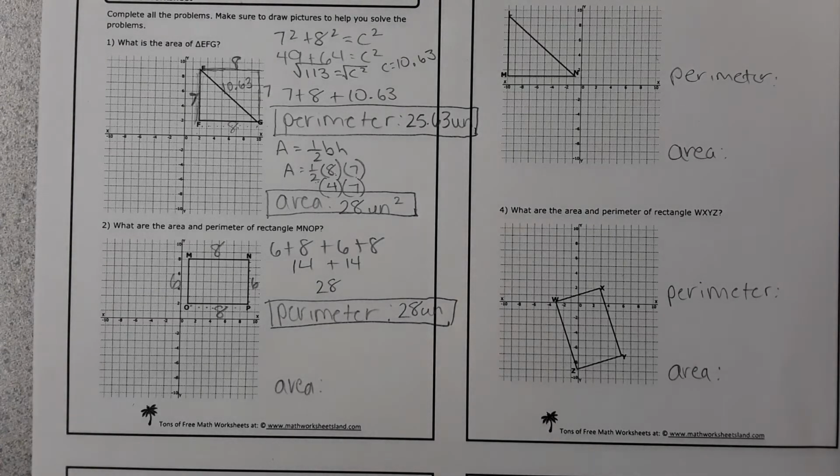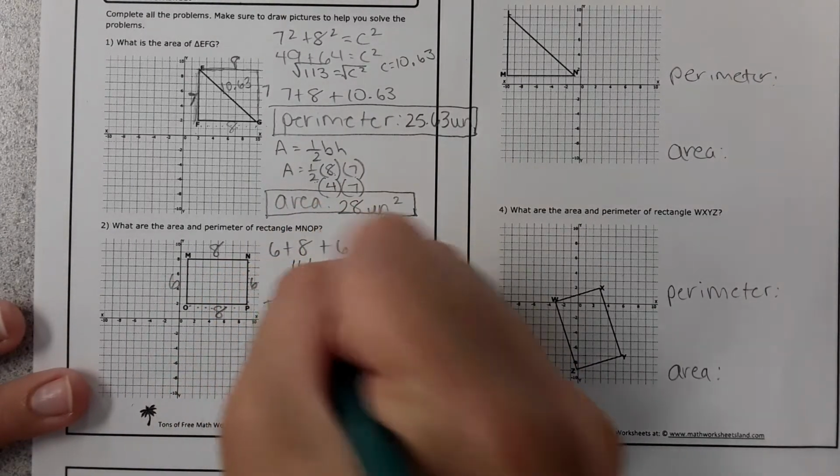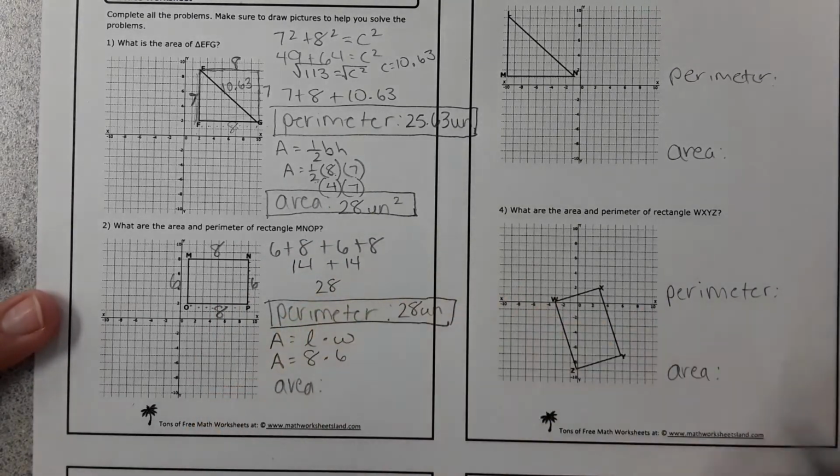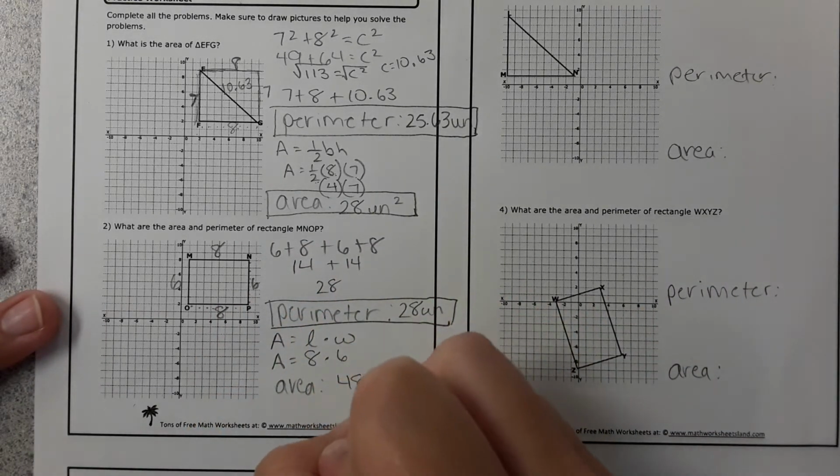Area for a rectangle is length times width. Area equals length times width. In this case, 8 times 6 gives you the area of 48 units squared.